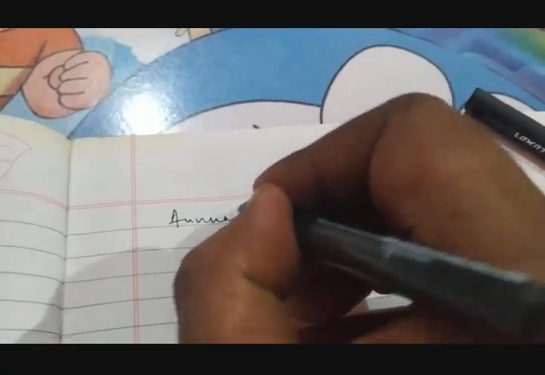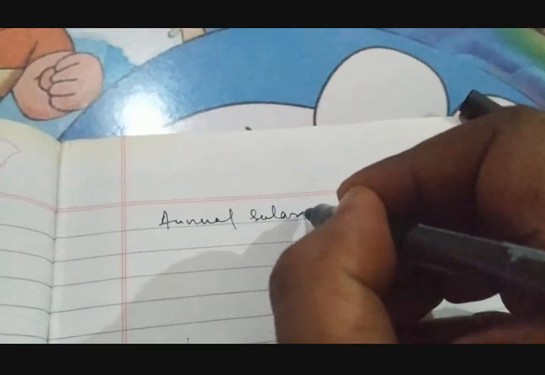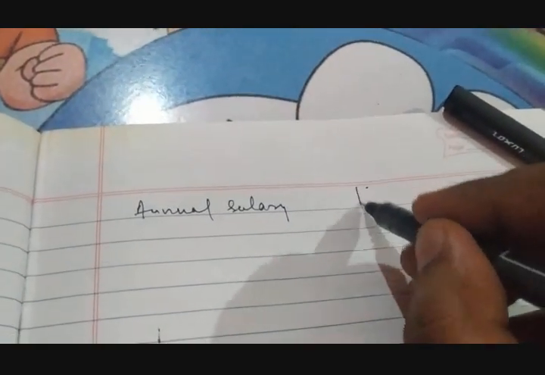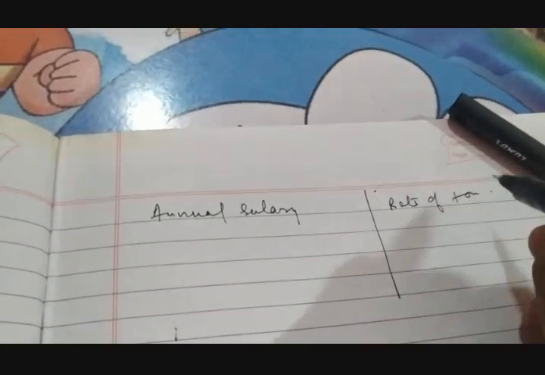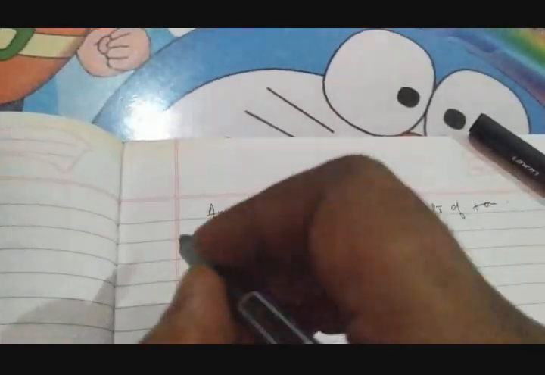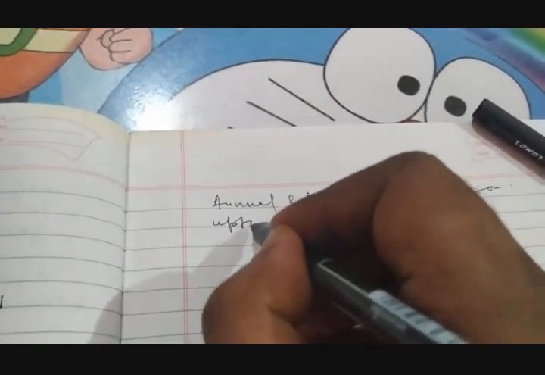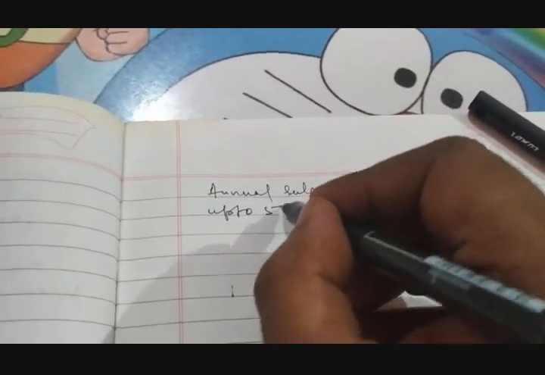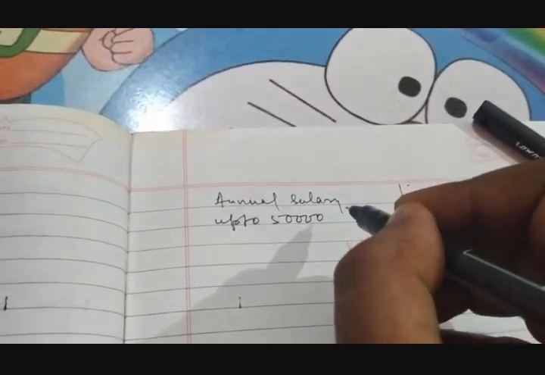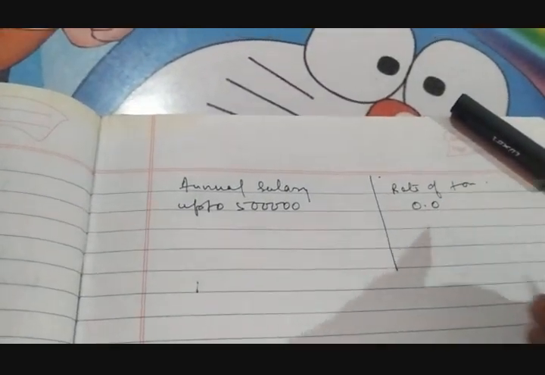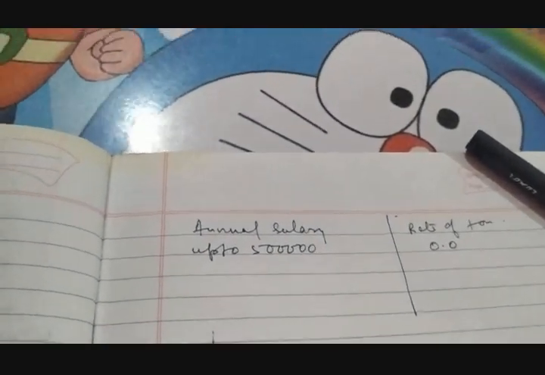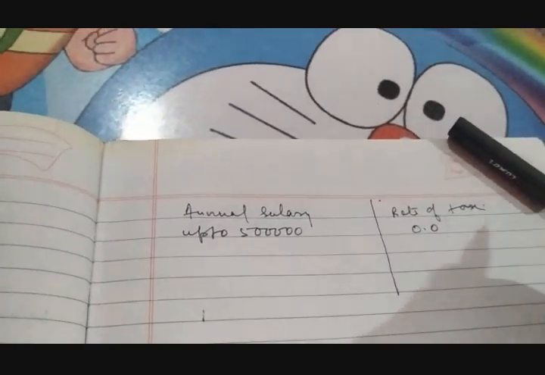So annual salary, rate of tax. Alright, now up to 5 lakh, the rate of tax is 0.0%.